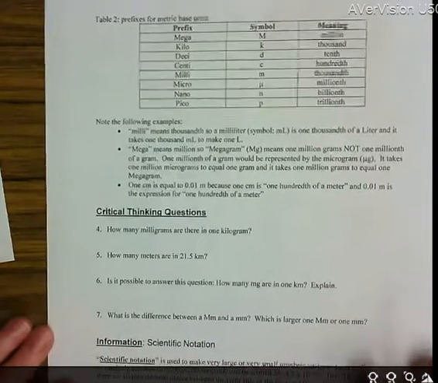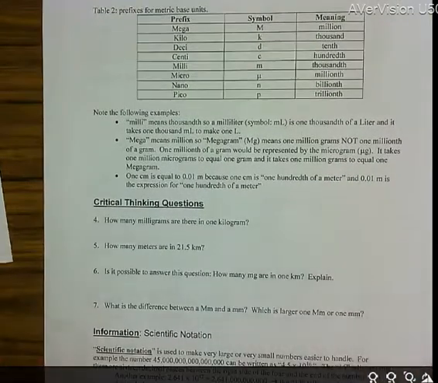So our next table is about prefixes for the metric base units. Okay, and you see them here. And then it says, note the following examples. Milli means thousandth, so a milliliter, symbol mL, is 1/1,000th of a liter, and it takes 1,000 milliliters to make 1 liter. Mega means million, so megagram means 1 million grams, not 1/1,000,000th of a gram.